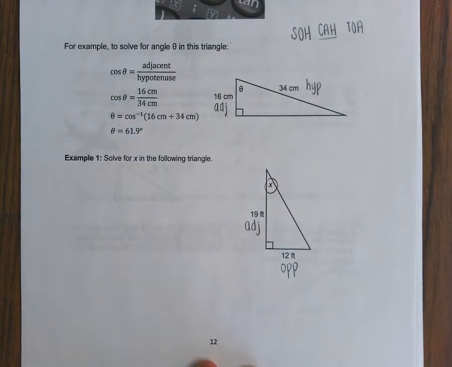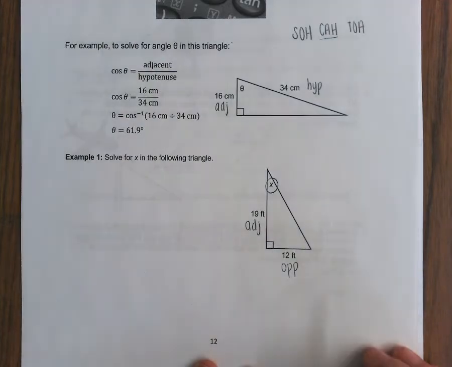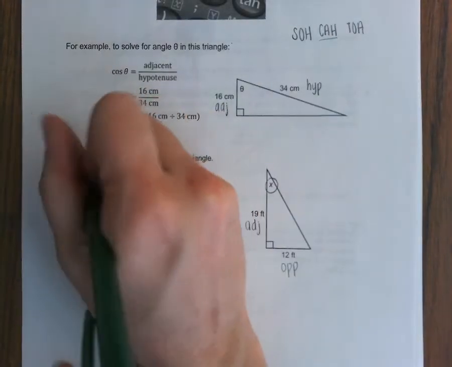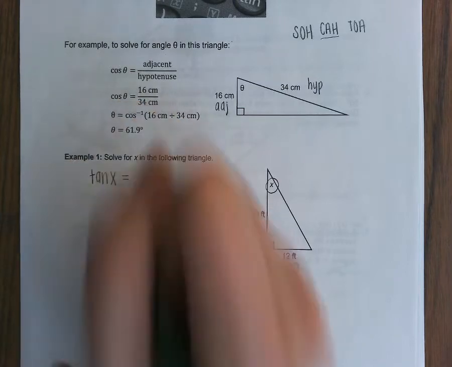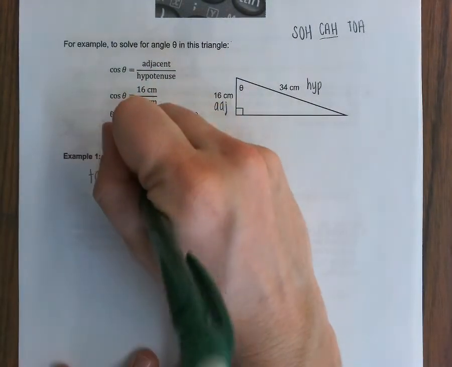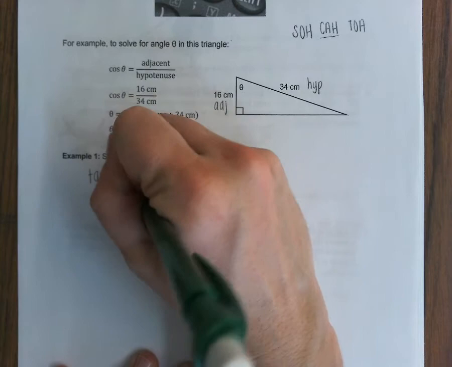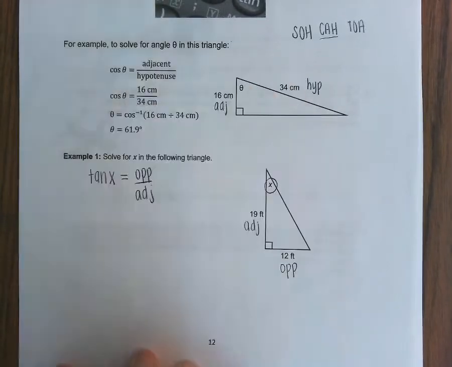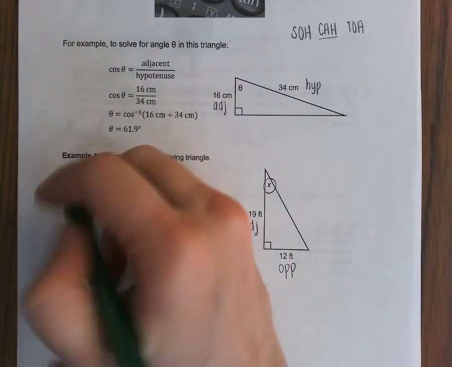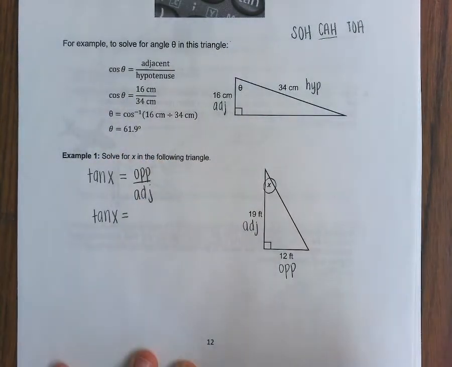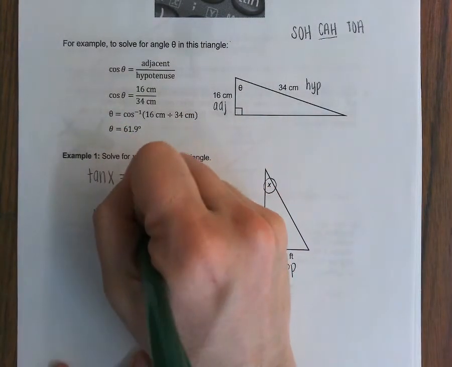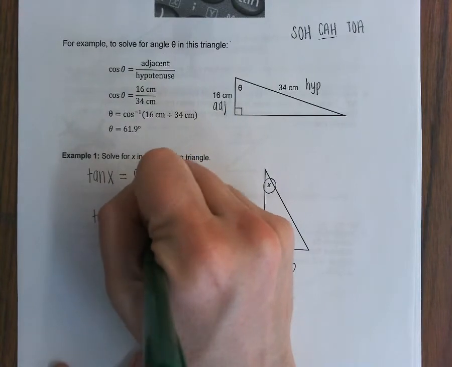Now, the ratio that uses opposite and adjacent is tan. So that we would have tan of x is equal to the opposite over the adjacent. So tan x is equal to 12 over 19.